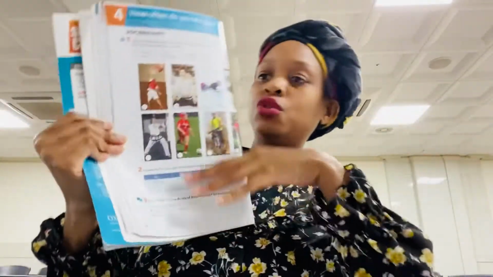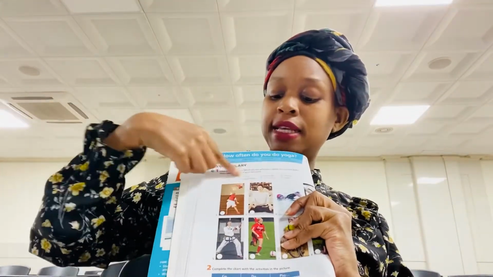Please write down the activities. Okay, and check your book. Check here, it will help you. Check here to help you with your homework. Look at these activities here, and then here on the workbook, you find the picture, you look there and you fill in the answer. What is it? Okay, and then when you are finished, please do number 2.